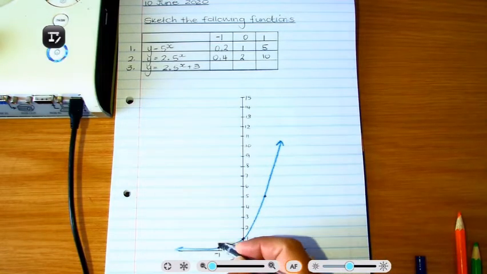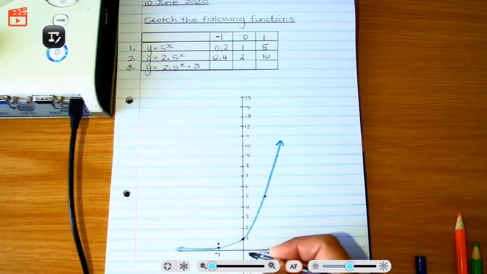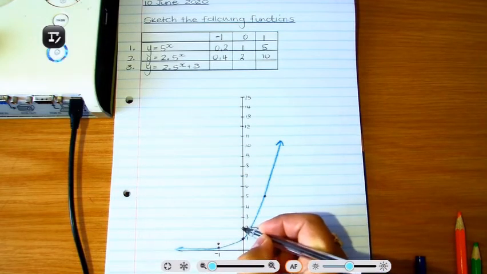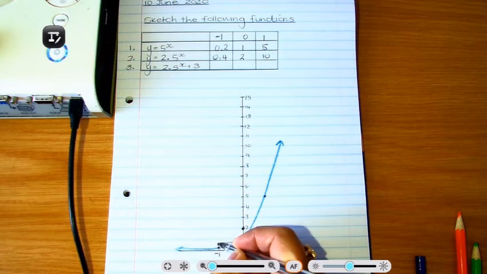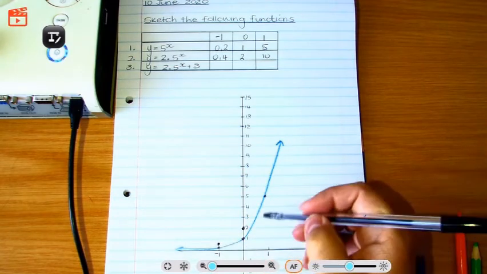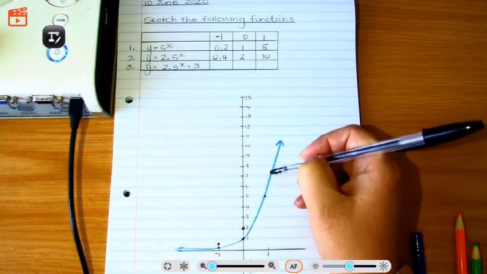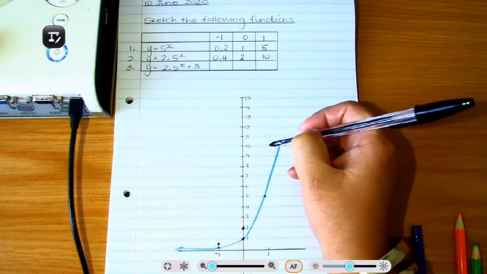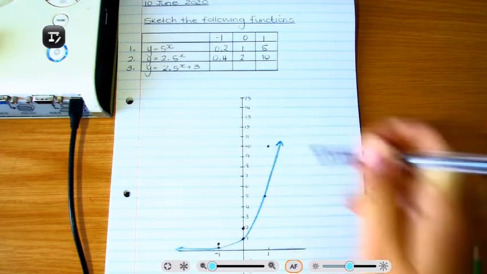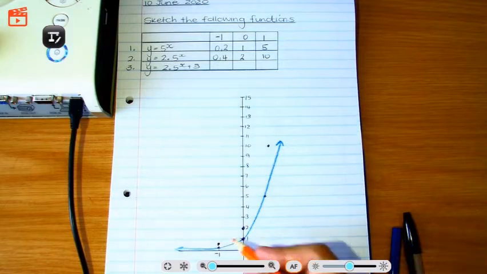So if 0.5 is there, it's just below. I've got 0 and 2, which is there. Remember, your a value affects your y-intercept. And then you've got 1 and 10, so 1 and 10 would be about there. And then I'm going to plot those points.